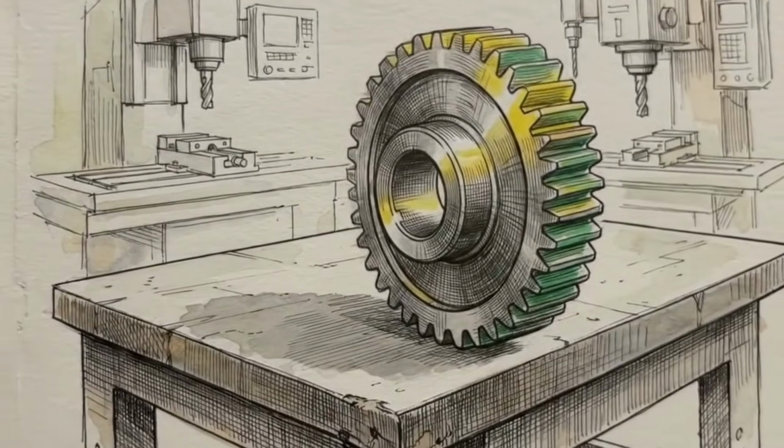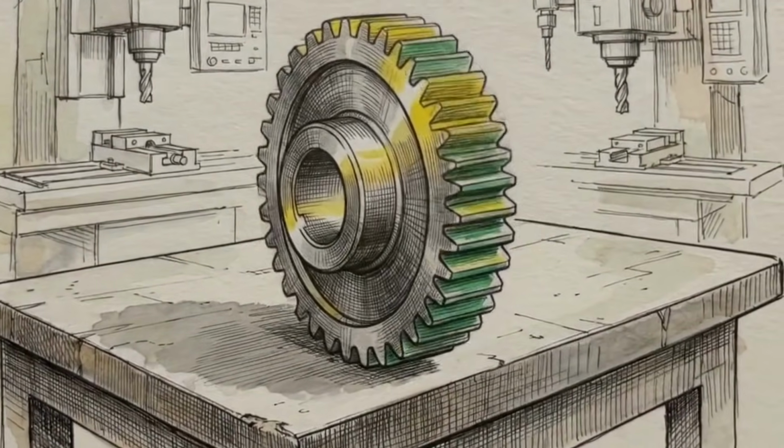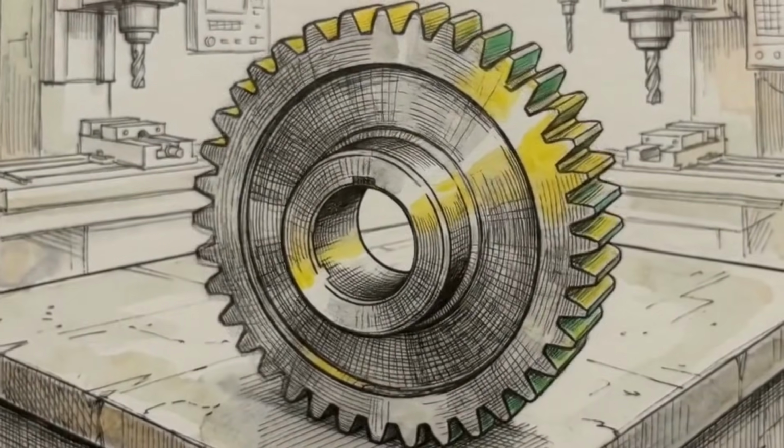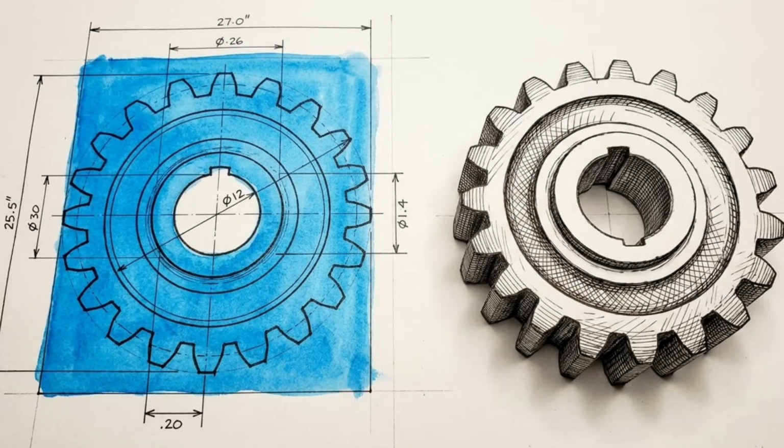If you could follow that, then you are effectively translating these abstract symbols into practical, real-world manufacturing instructions. Engineering drawing becomes easy once you recognize these patterns as clear instructions for the shop floor.